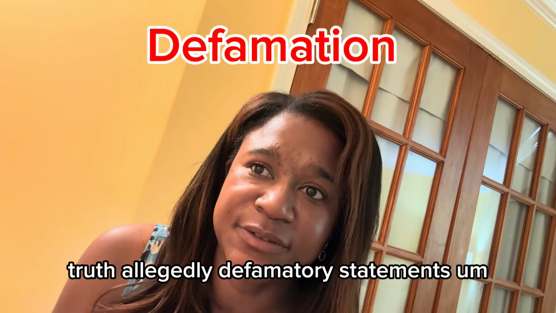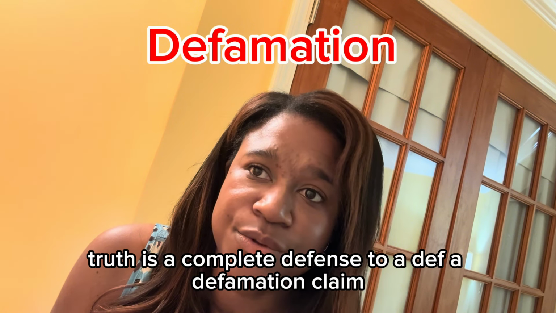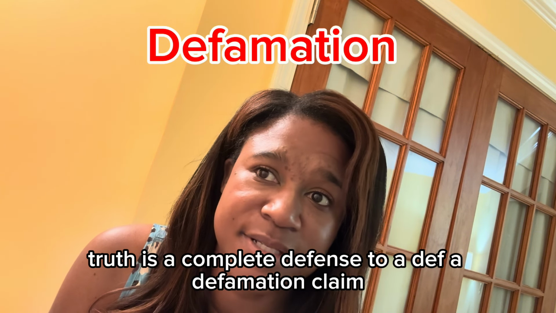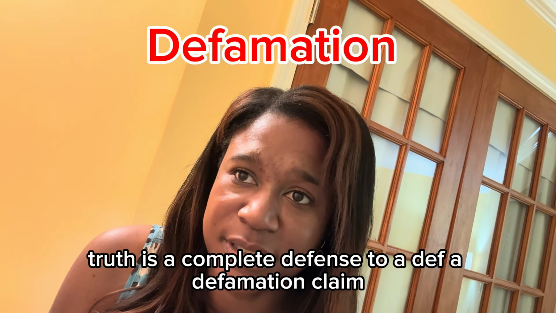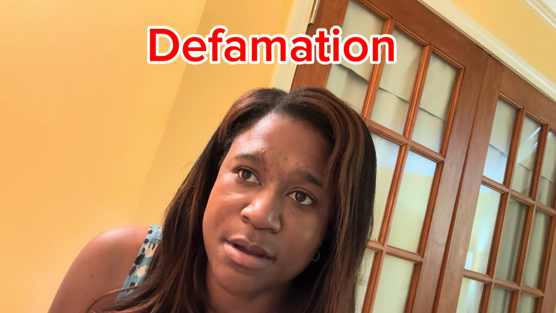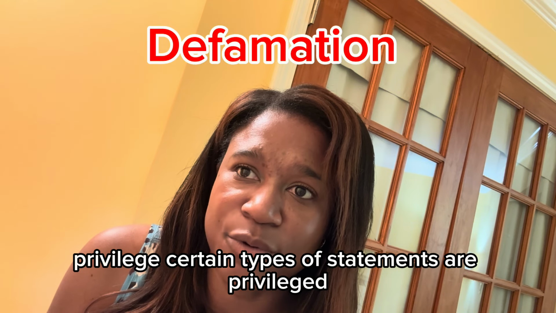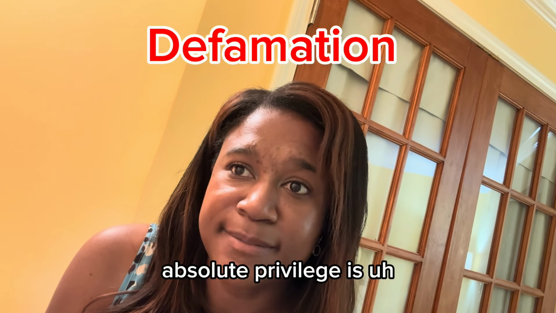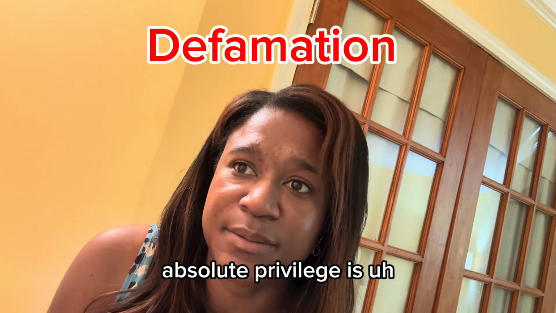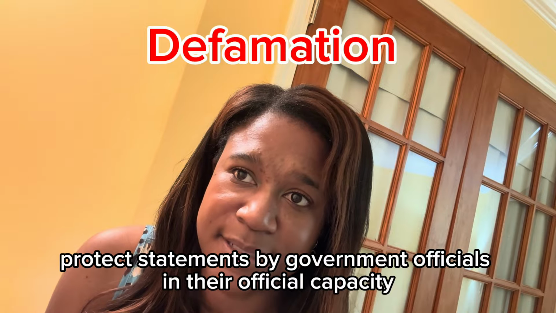Truth. If the allegedly defamatory statement is true, truth is a complete defense to a defamation claim. Privilege. Certain types of statements are privileged. Absolute privilege protects statements by government officials in their official capacity.